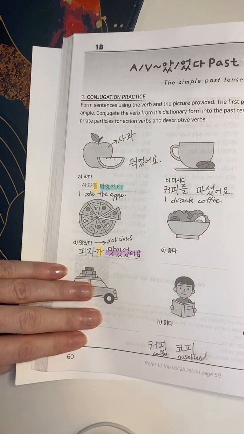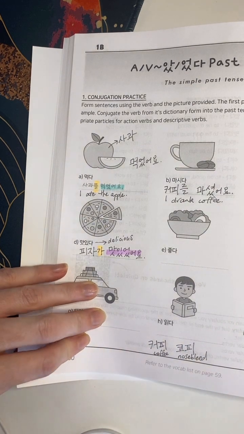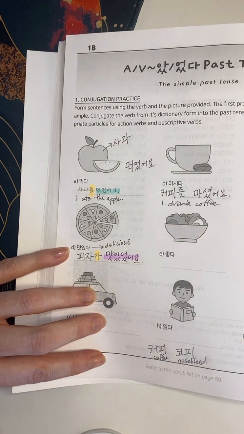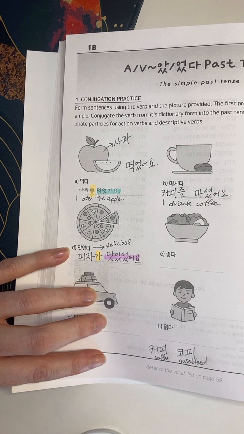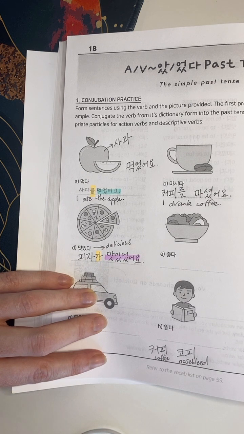May I ask what a particle is? I'm new. Yes, you can absolutely ask what a particle is. So a particle in Korean is a grammatical feature, sort of unique to Korean. Japanese has them as well, but we do not have them in English. So a particle is something that connects the noun to the verb.